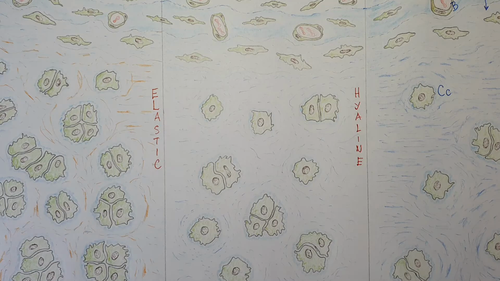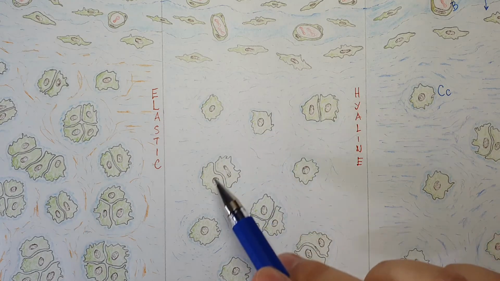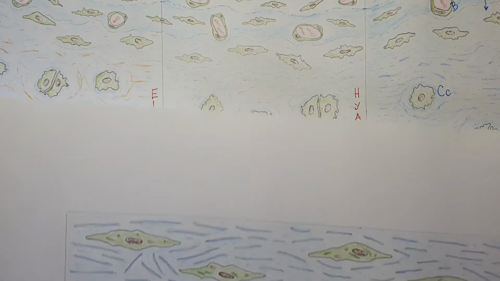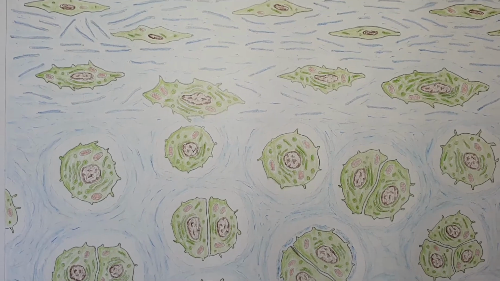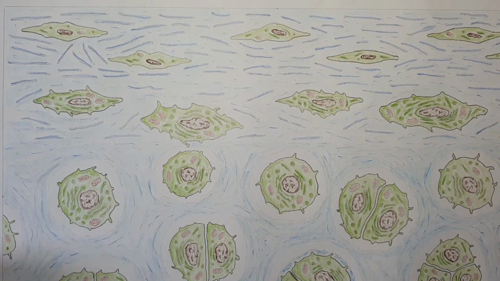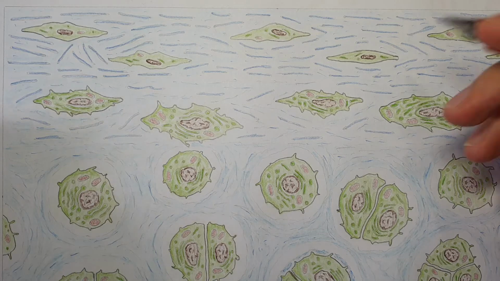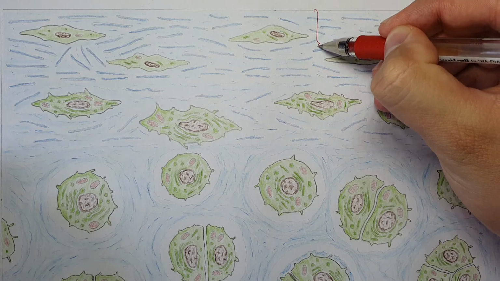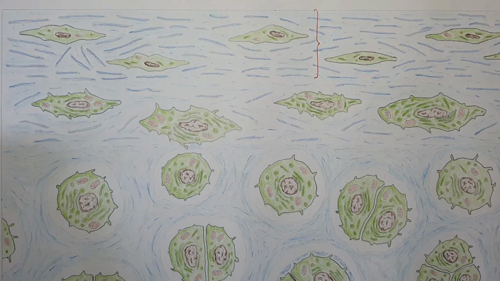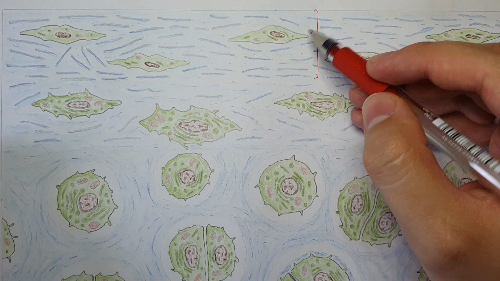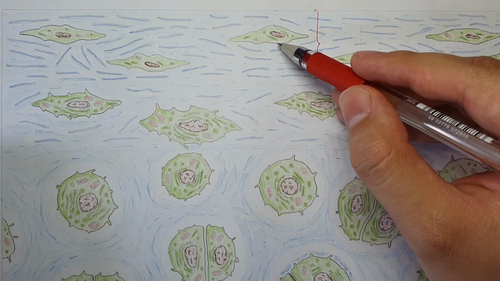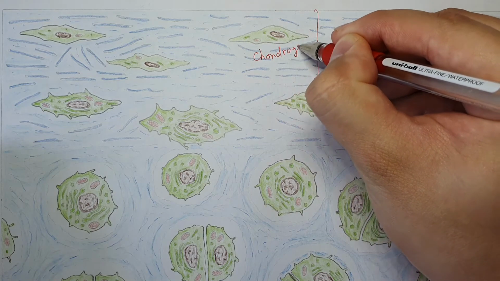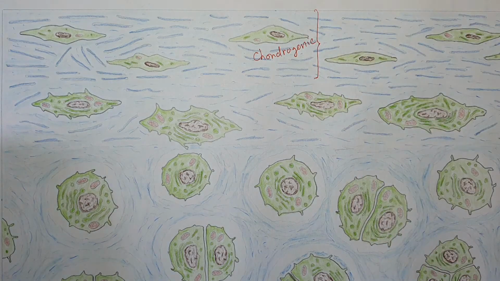Now, if we would take this part, for example, and enlarge it to see in detail how it is structured, we can see this part up here. This is the perichondrium. These cells are progenitor cells or chondrogenic cells.